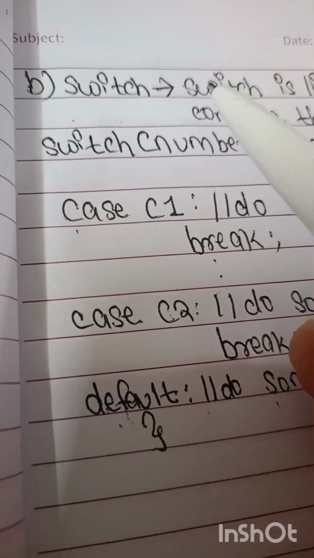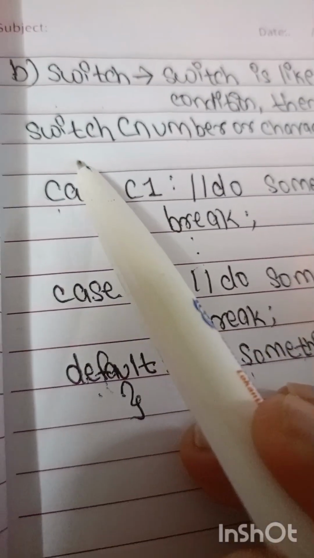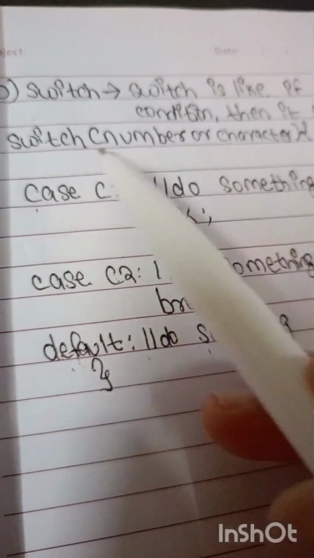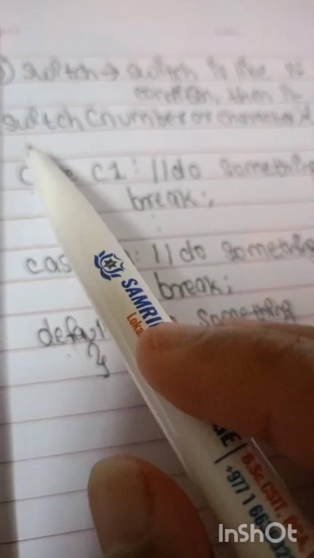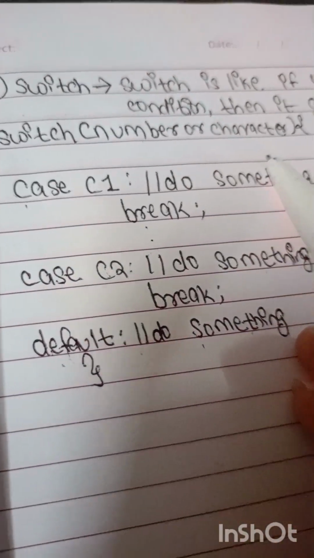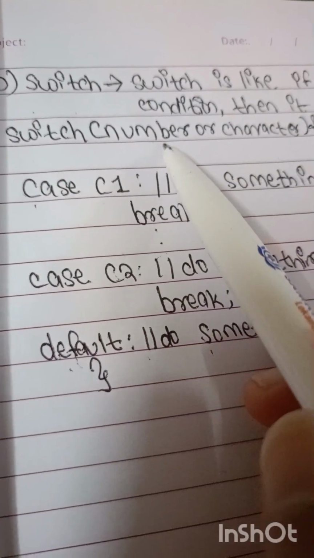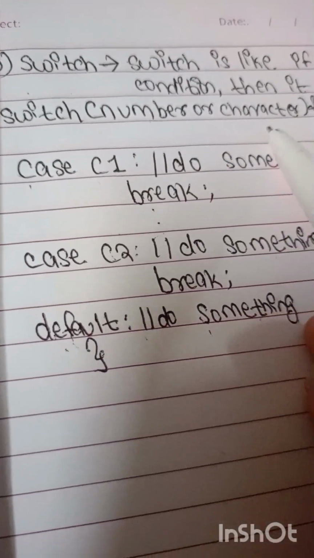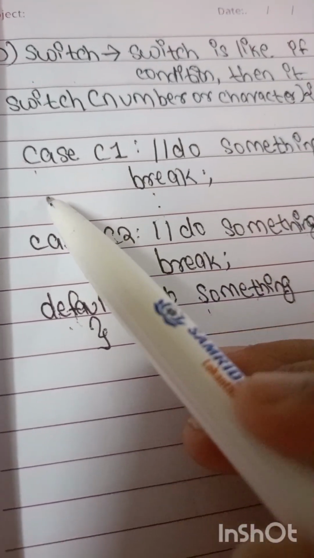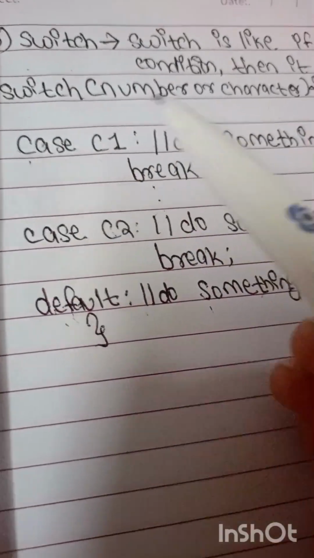So let's see our syntax. In switch we will write a number or character. So this is our syntax, but first of all we will see switch, number or character. Here we can only write either a number or a character. In this scenario there is case 1, case 2 and default.